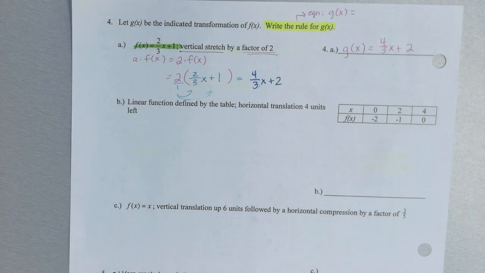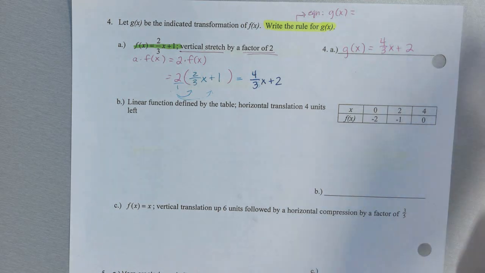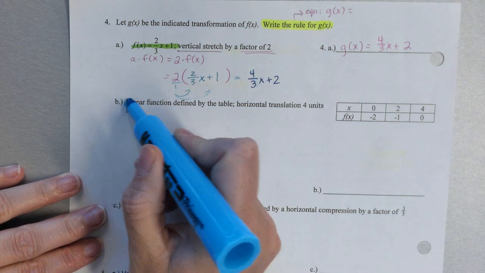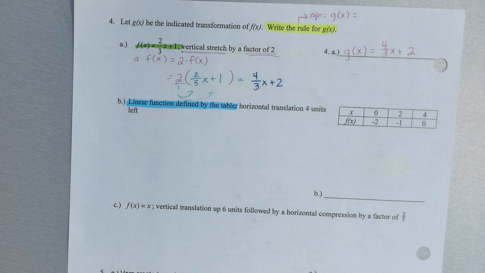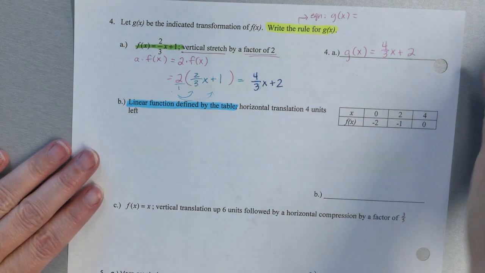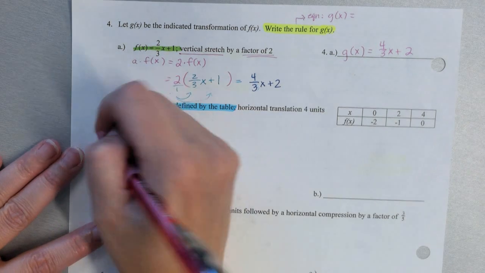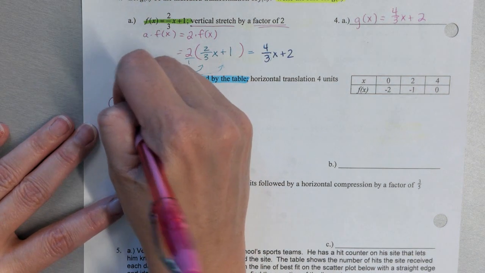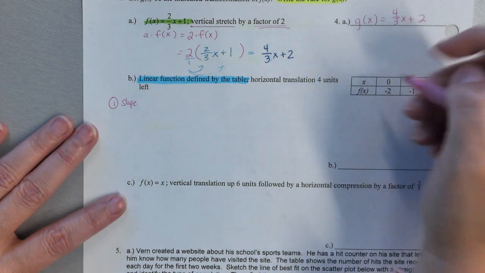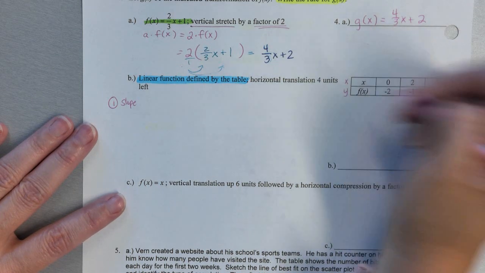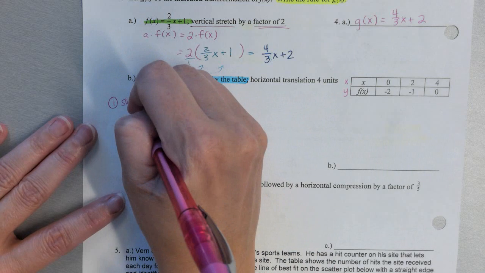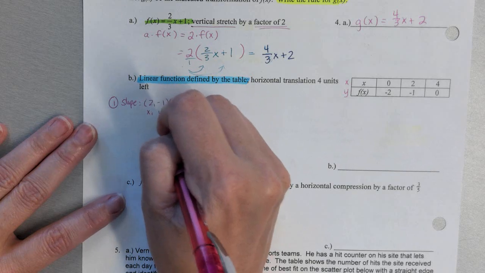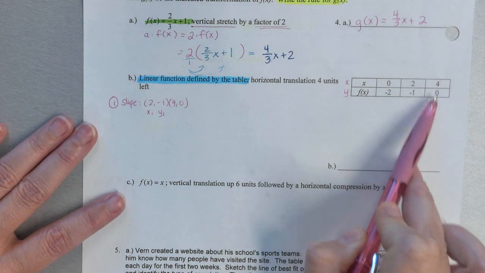All right, you guys ready for B? All right, so B is the one where you have to find the equation first. So if it says the linear function defined by the table, you have to find the linear function defined by the table. Then we can do the transformation. Okay, so to find the linear function determined by the table, we just have to find the slope and the y-intercept. So to find the slope, pick 2 points from your table. Remember, the table is x and y. So you can use any 2 points. I just decided to do (2, -1) and (4, 0). You can pick any 2 points. It just has to be xy, xy.